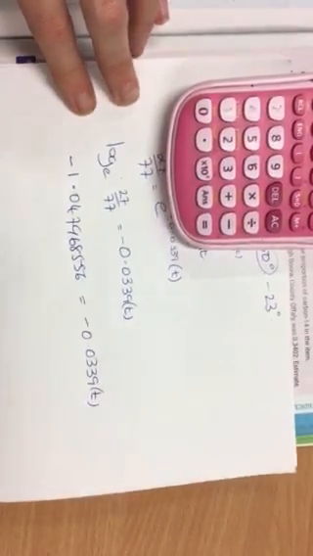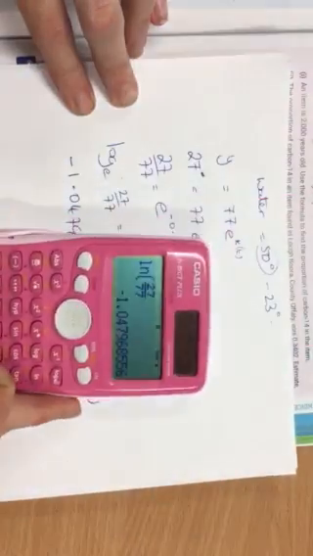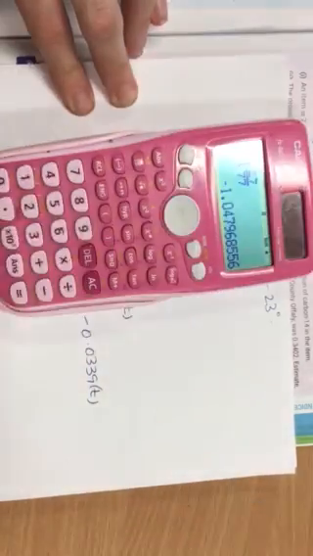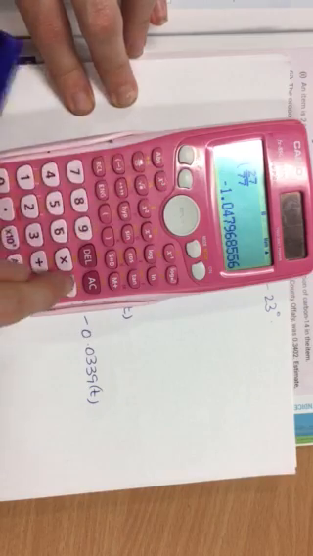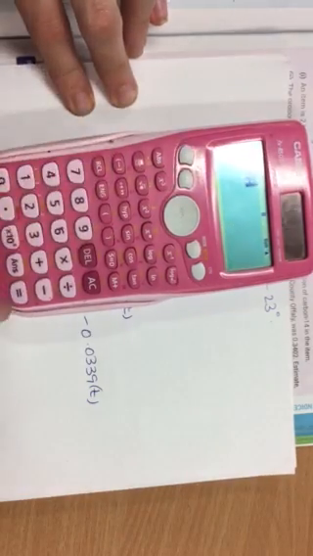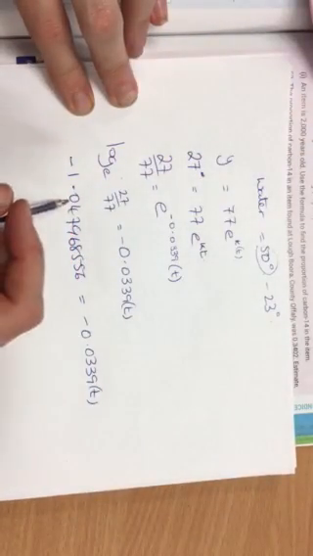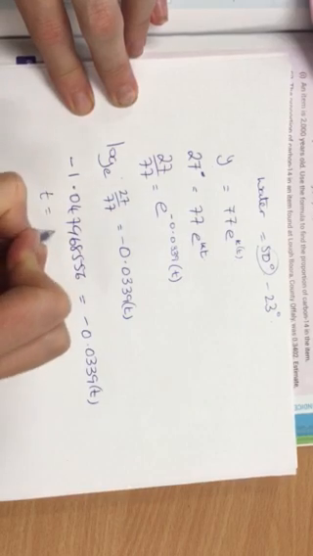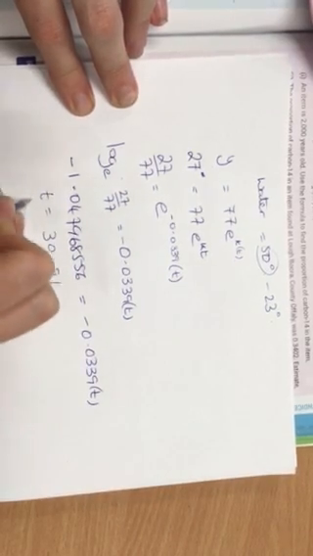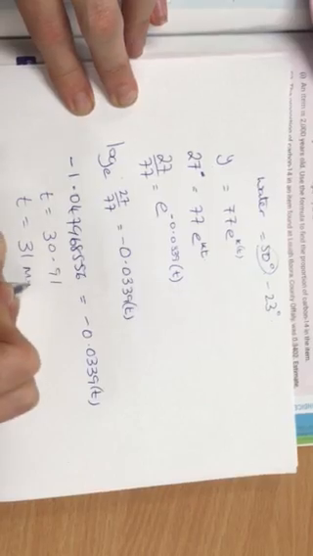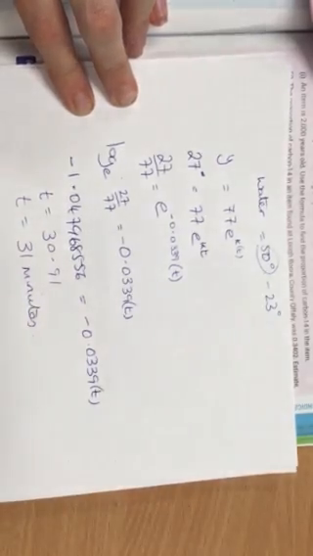So I'm going to divide both sides by 0.0339, which I have saved as A in my phone. 30.91, and I'm allowed to go to the nearest minute. So I'm going to go to 31 minutes. Is how long it will take. So that's part 3. Part 4, using your values of A and K, sketch the curve.